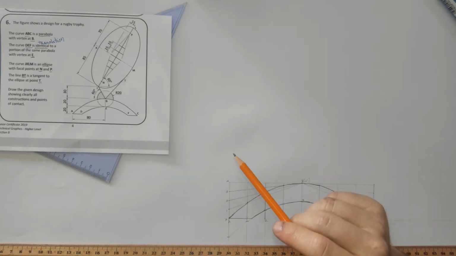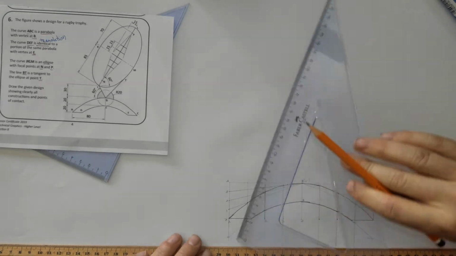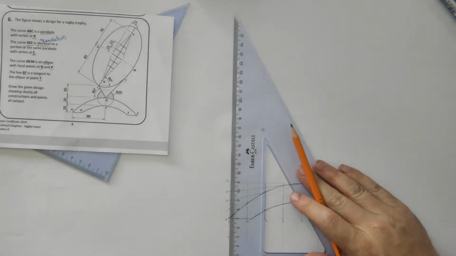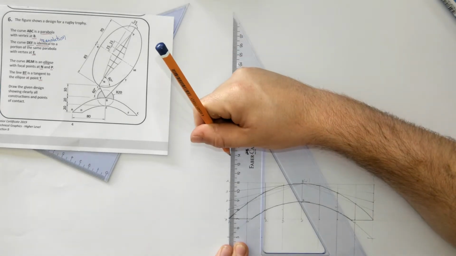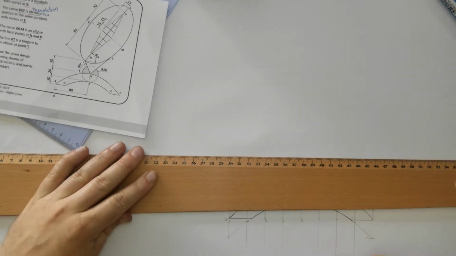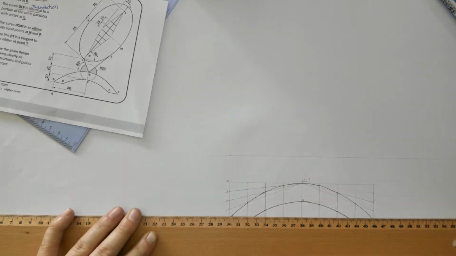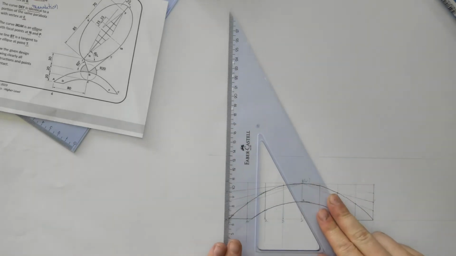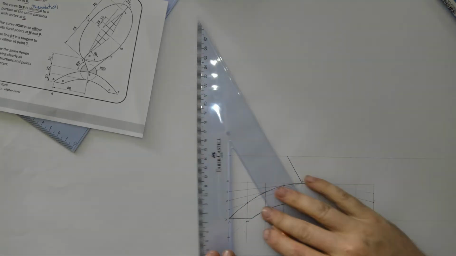What we do not know is points K and M. We are not given the minor axis, or the minor diameter rather. So I'm going to go up 30 here. Heavy this line in.